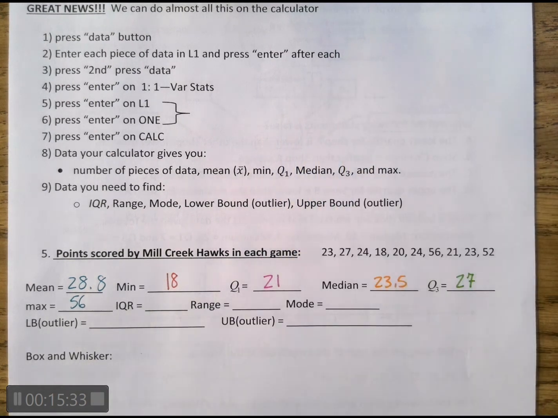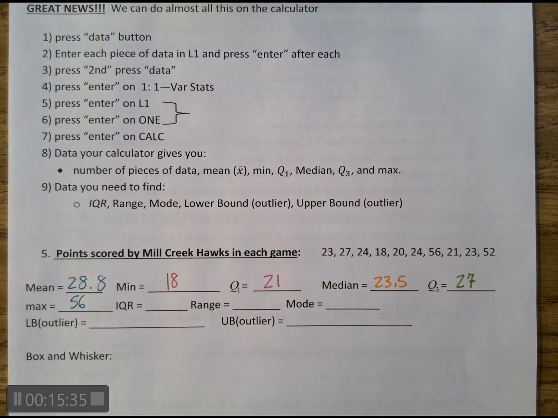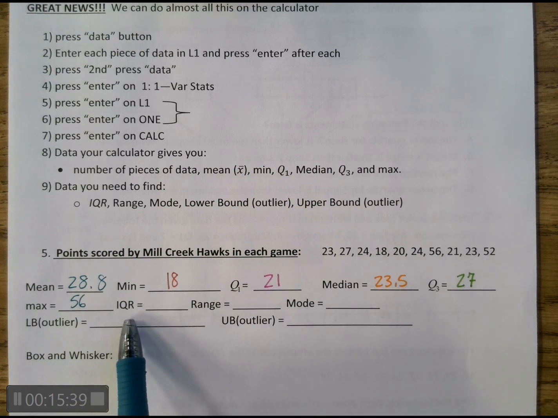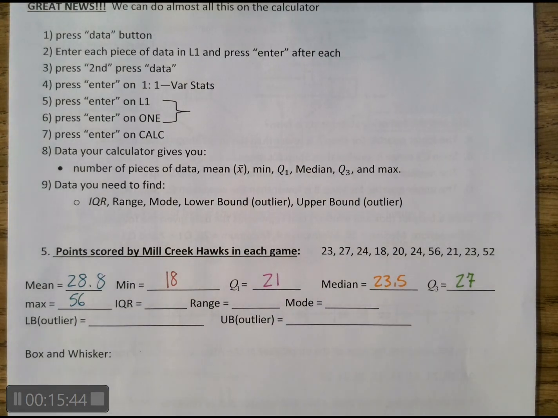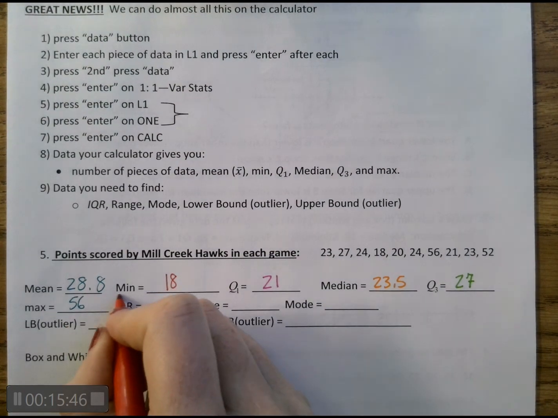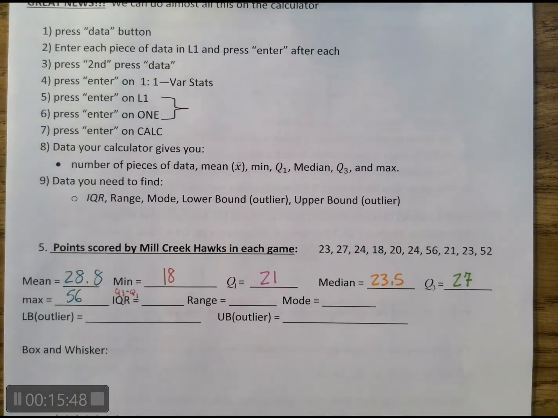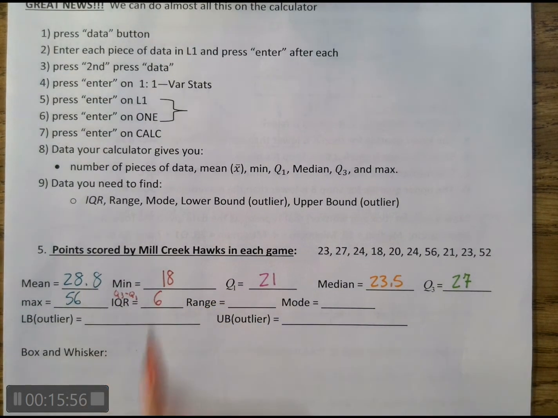Okay? Alrighty. So now you just need to find your IQR, which is Q3, let me use a different color, Q3 minus Q1. Alright? And so that's going to be 27 minus 21, which is going to give you 6.